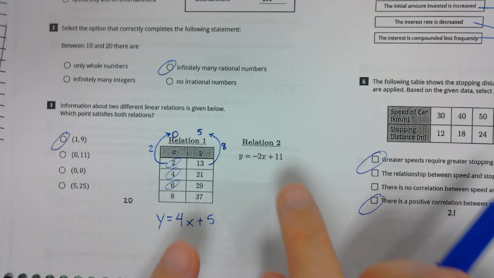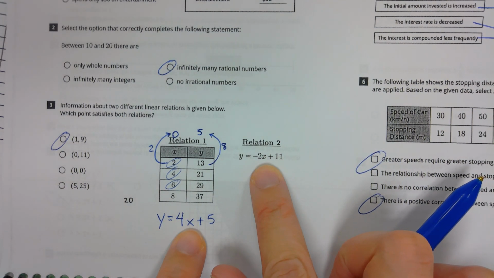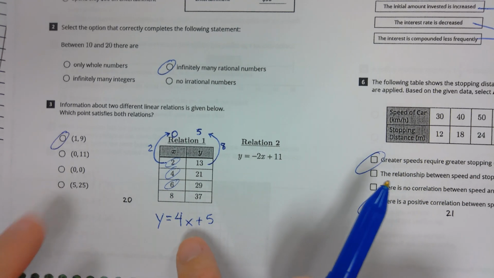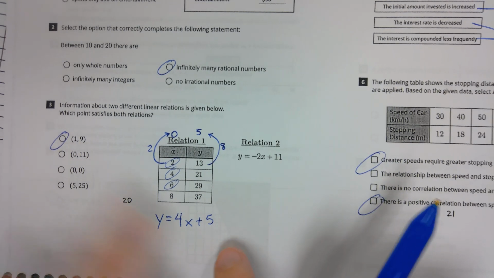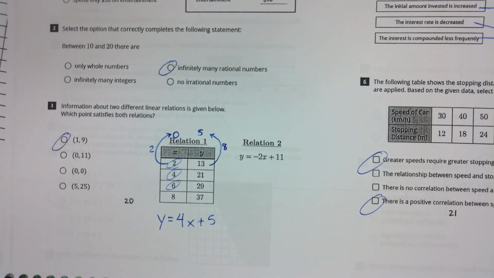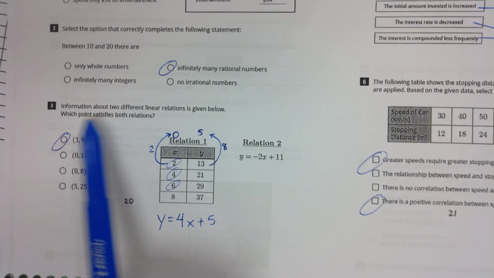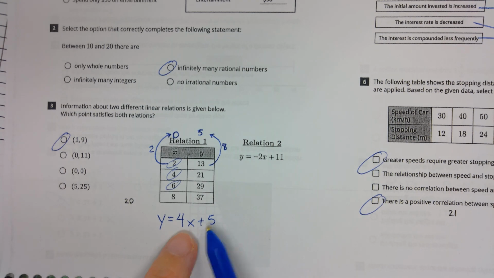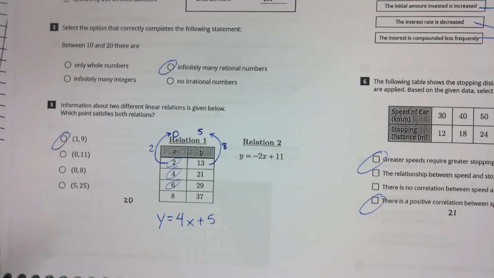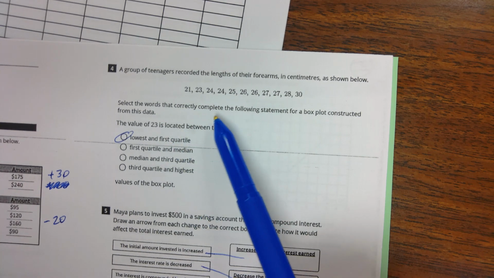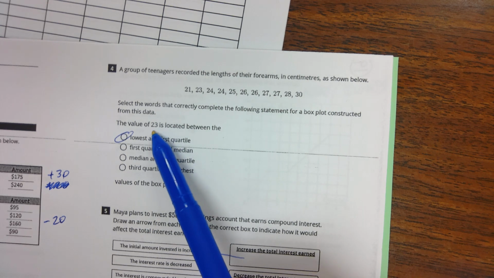And then you could set them equal to each other and solve for x, or you can sub in each one of these points into both of them. If it asks which point satisfies both relations, then it has to work for this one and for this one for it to be an intersection point. Alright, this one, you are constructing the box plot and then figuring out where the 23 is located.